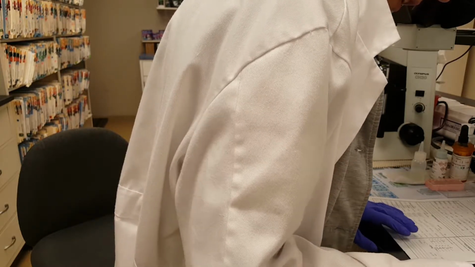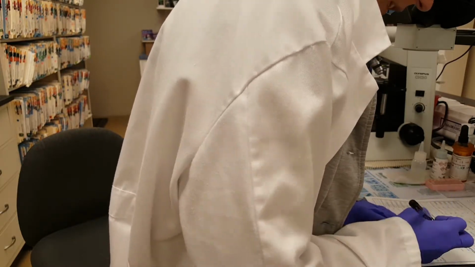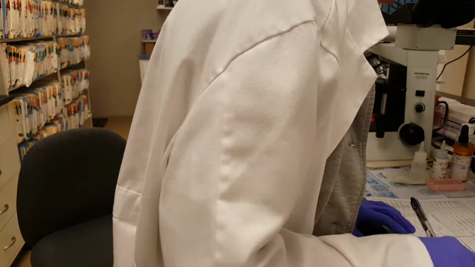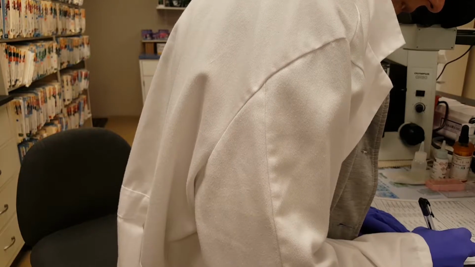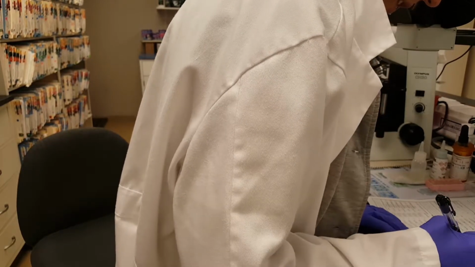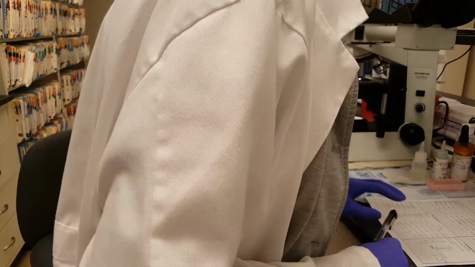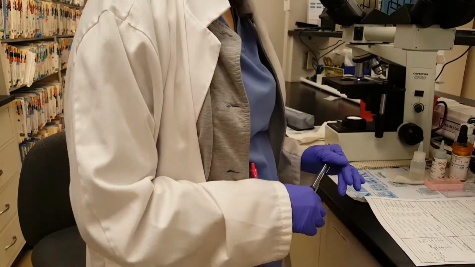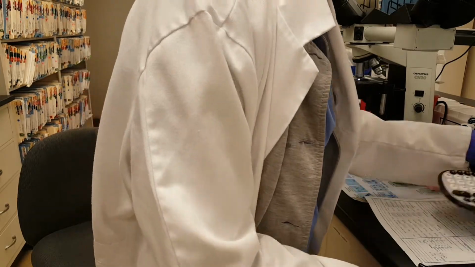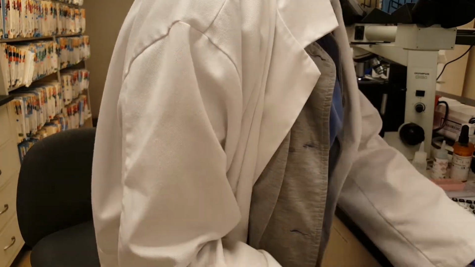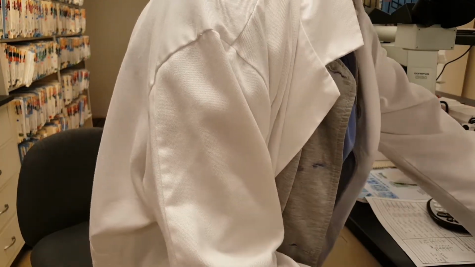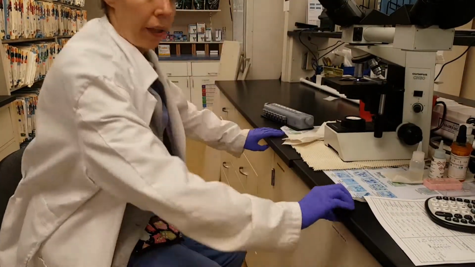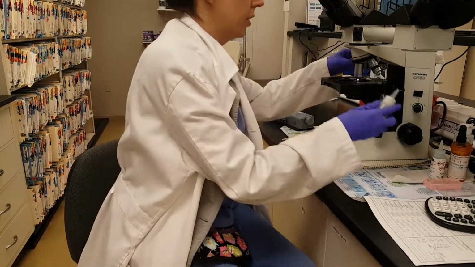So 27 divided by 10 is 2.7, times 2,000 is 5,400 times 10 to the third per microliter white blood cells is my estimate. And now I am going to go up to oil and start the differential.